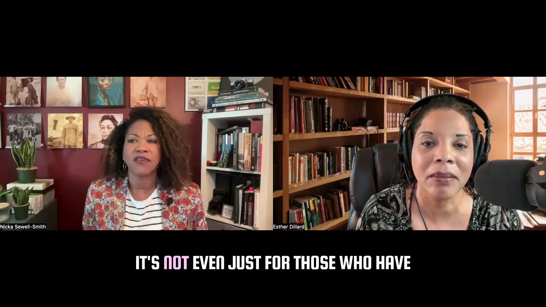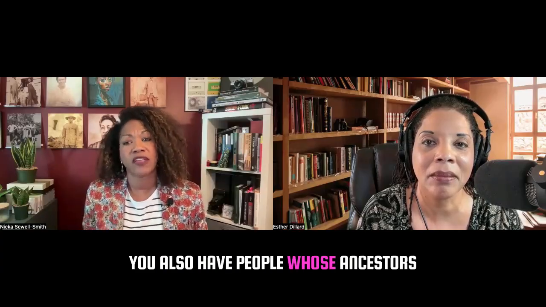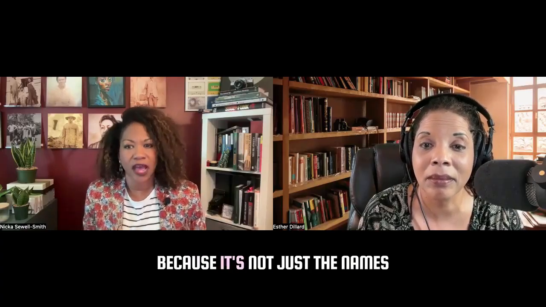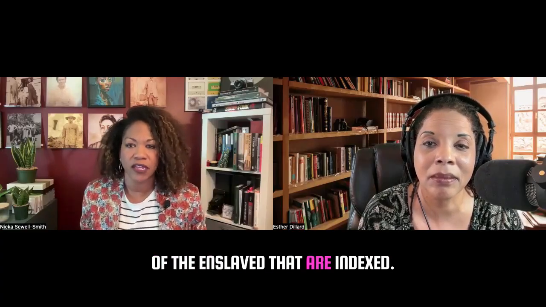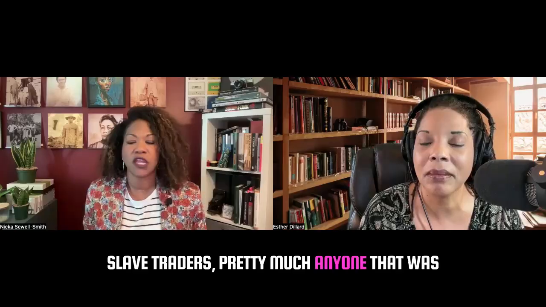And it's not even just for those who have ancestors who are formerly enslaved. You also have people whose ancestors may have been enslavers who are going to also appear in this collection, because it's not just the names of the enslaved that are indexed. It's also the names of the enslavers, slave traders, pretty much anyone that was involved with the slave trading system.